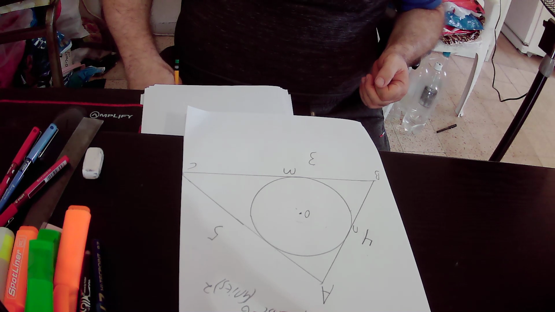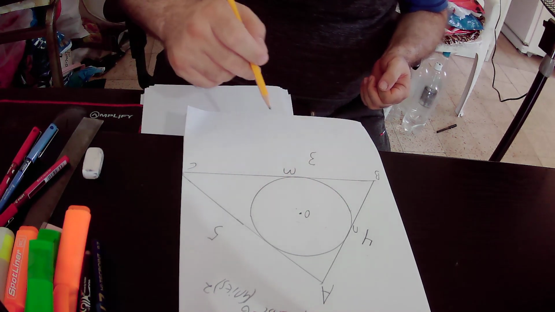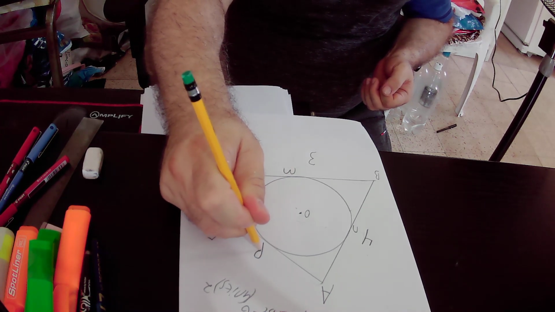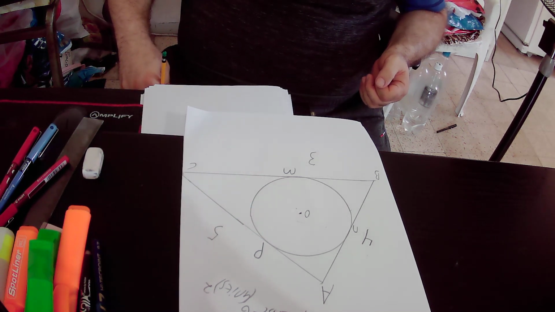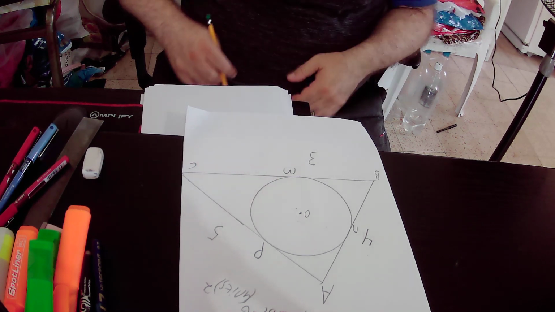And then we will also define the touching point between side AC of the triangle and the circle as P. Again, P is the touching point of side AC with the circle, or we can also say that side AC is tangent to the circle at point P. Okay?